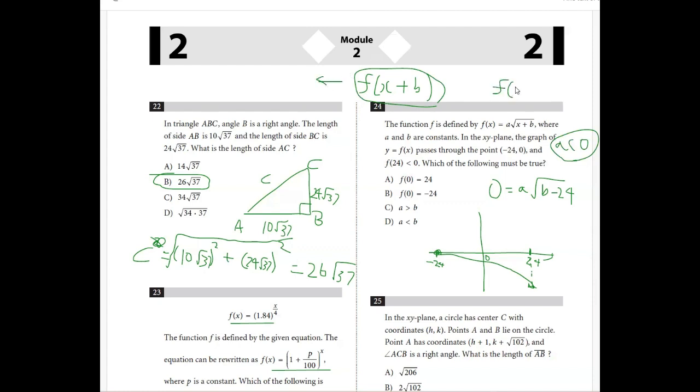If I wrote it as x minus b, we're shifting b units to the right in the x direction, okay?